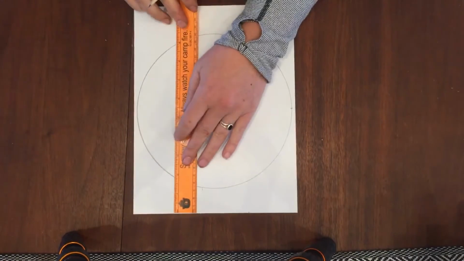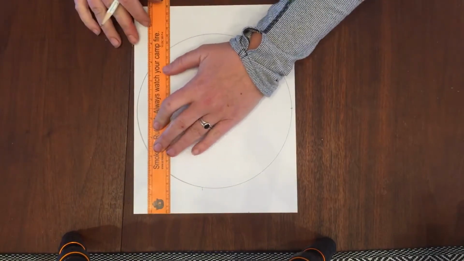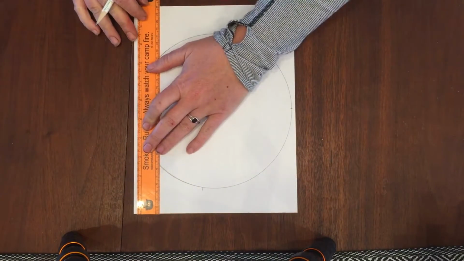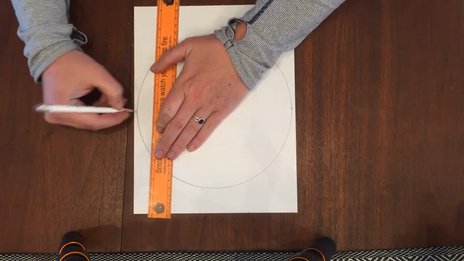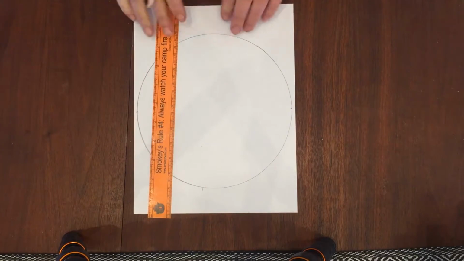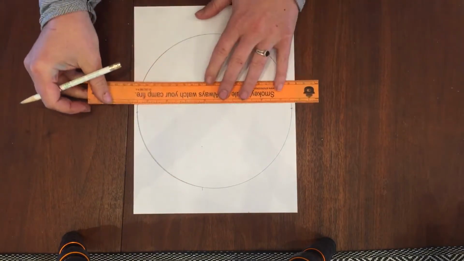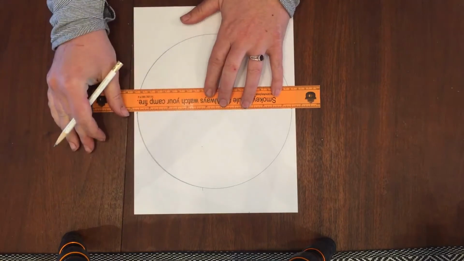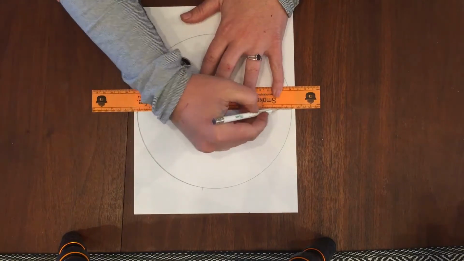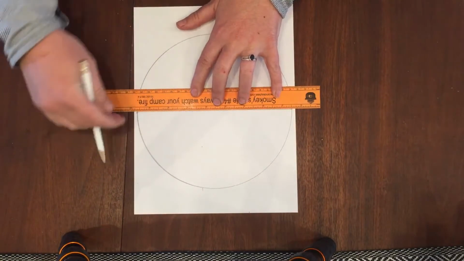Then you want to do the same thing for the other side. So you can move your ruler across your page and then see the last point that you can see before it disappears will probably be about your other edge. Now what you're going to do is just line up those 2 dots with your ruler and make a line going straight across your circle.